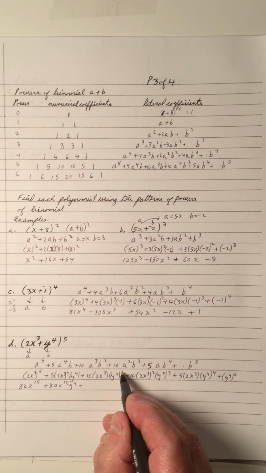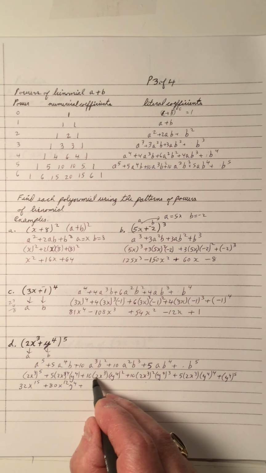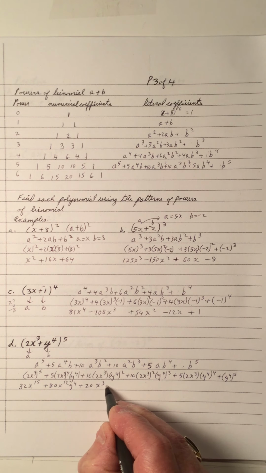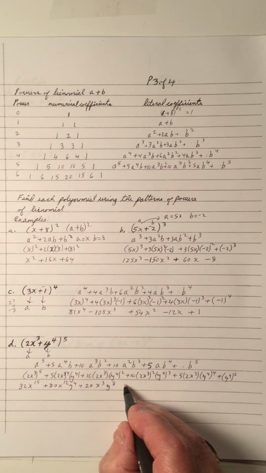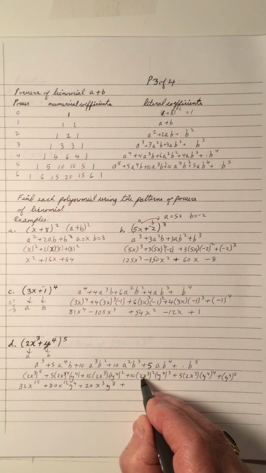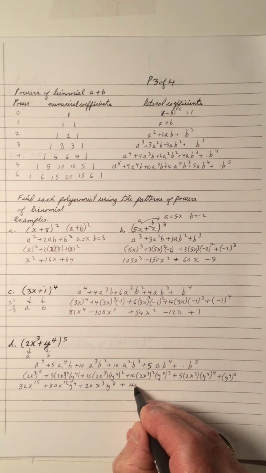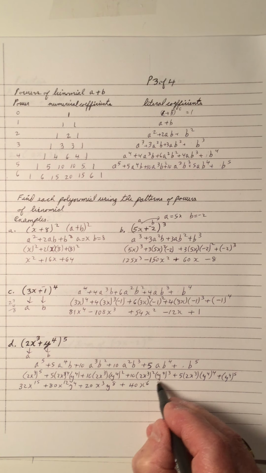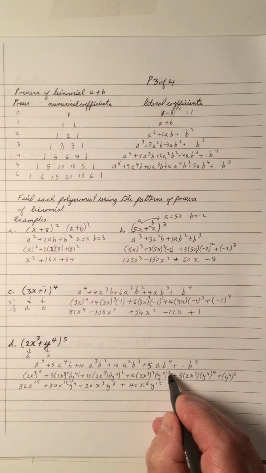And I have 2 times 10 is 20. And I got x cubed, y to the 8. And I got a square on the 2 here, so that's a 4. 4 times 10 is 40. I got x, power of a power is 6. And y to the 12, power you multiply.